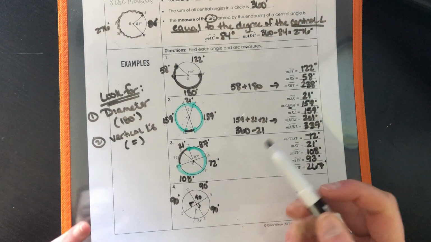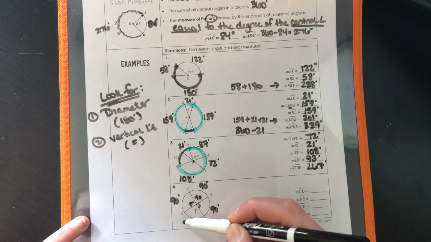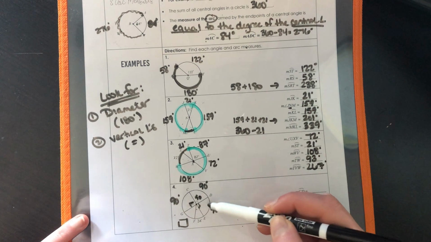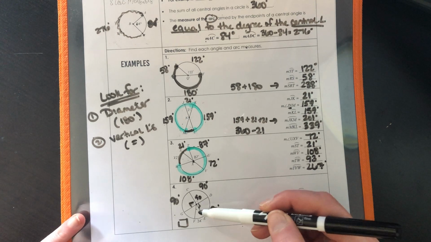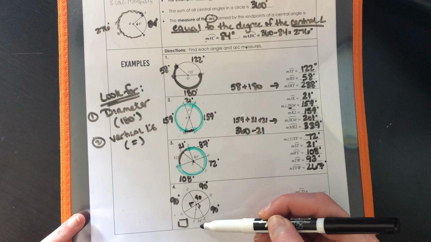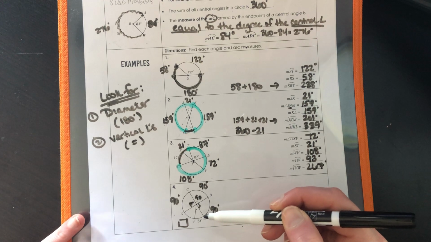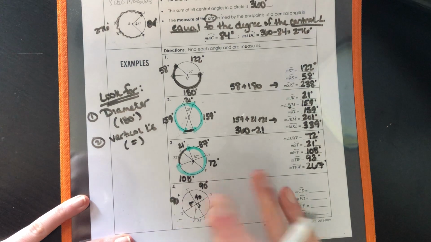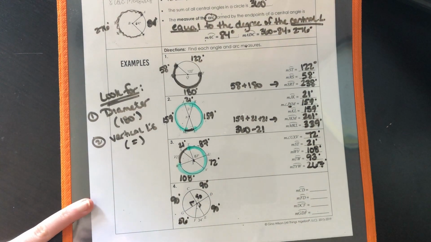And then if I wanted to, I could do 360, subtract everything to find this last piece. So let's see, I have 360 minus 270 is another 90. So 90 minus 34, my brain hurts, 56. There we go. Now let's try this out.